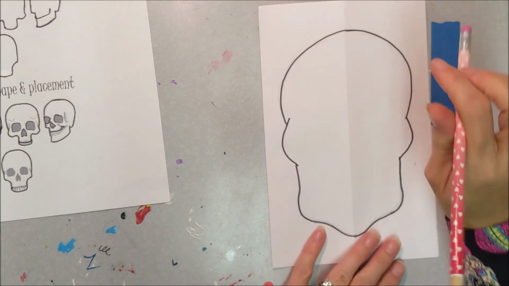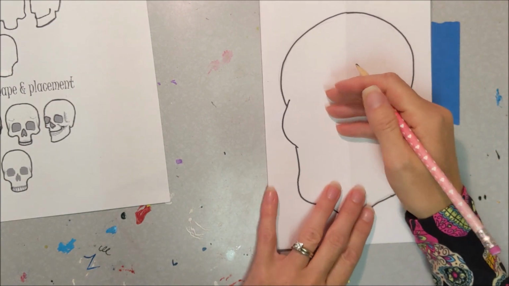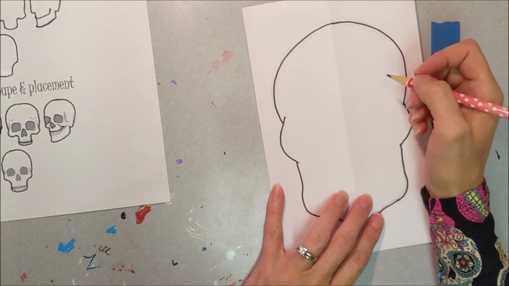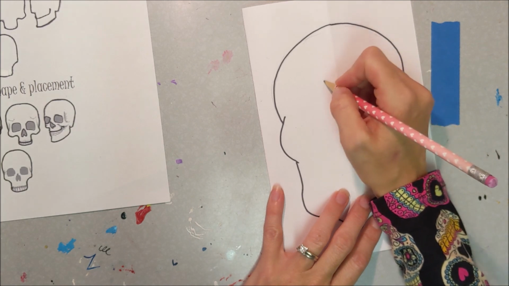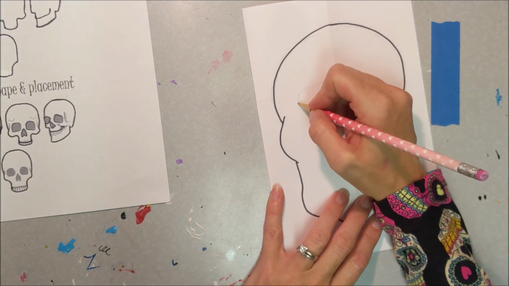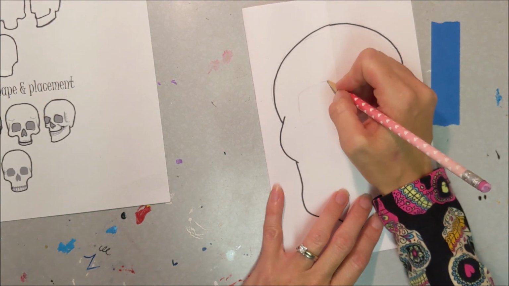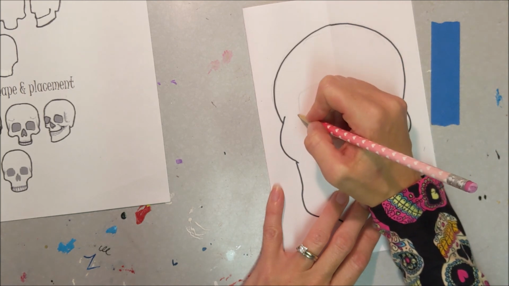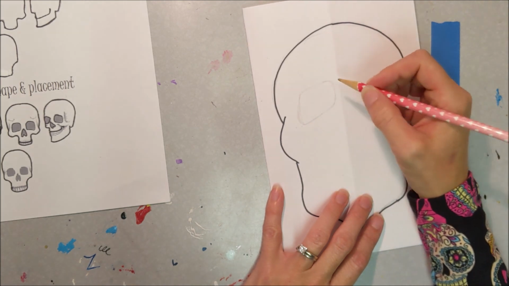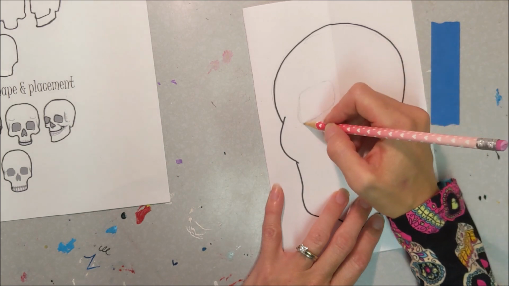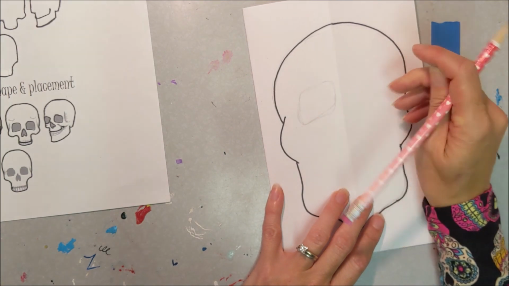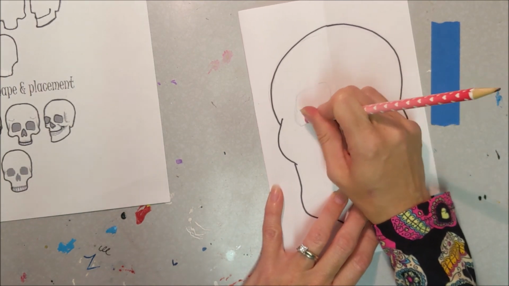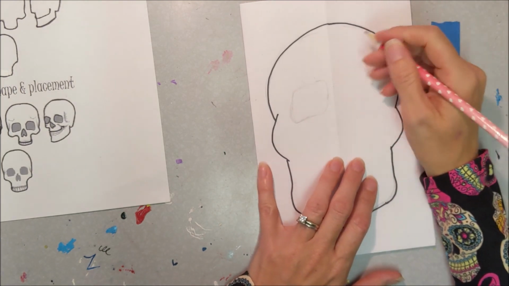Okay, so now I need to add my eyes, nose, and mouth, and I'm going to do the same thing. So on this side, I'm going to draw one eye. I don't really like the super droopy looking eyes. I kind of want it to be more open.